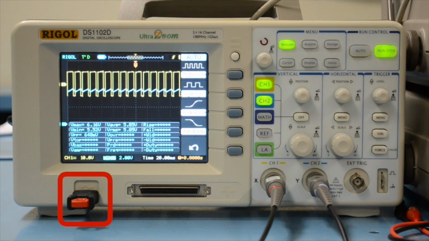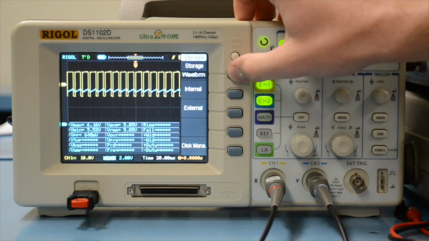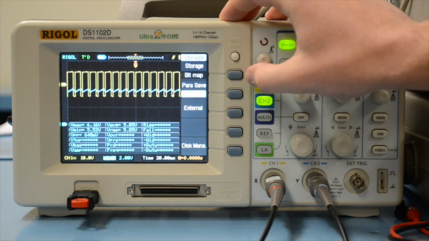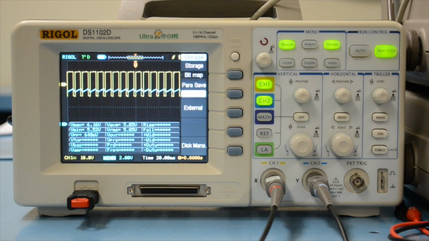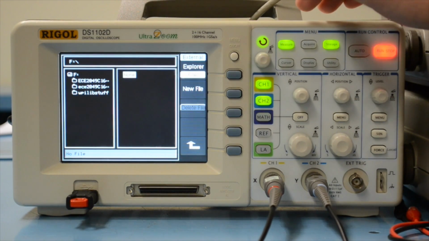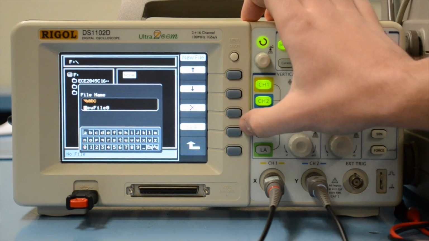Next, you'll select Storage, and using the top blue menu button and the selection knob, you'll want to change the storage option from waveform to bitmap. This will give us an image file that is easily pastable into any document. Now we'll select External, and we can choose to rename our file. Instead, we'll keep the default and just choose New File.